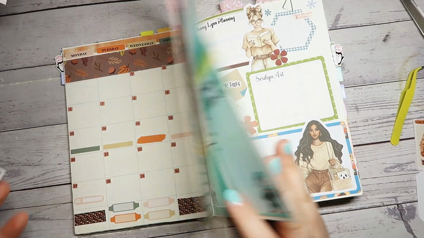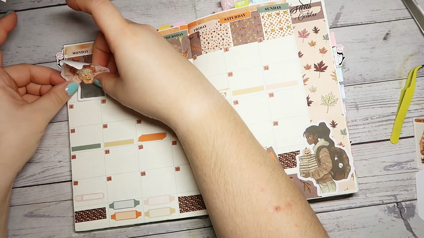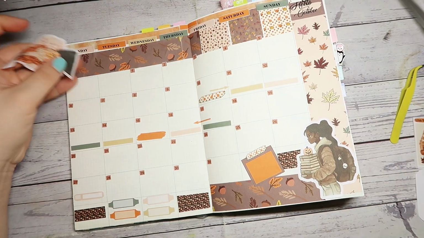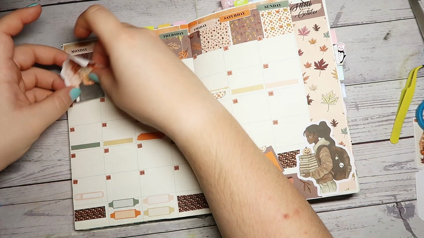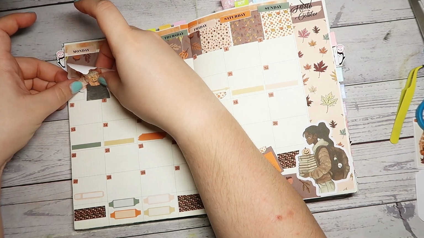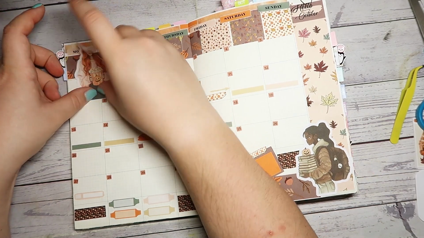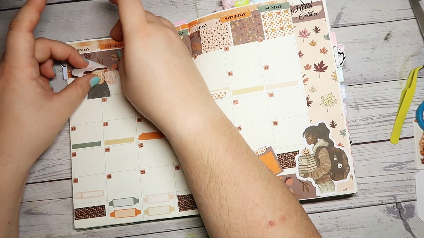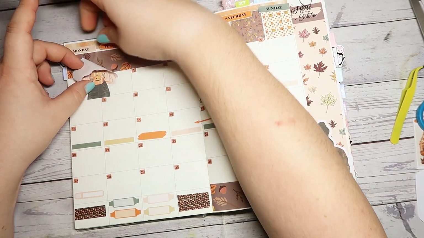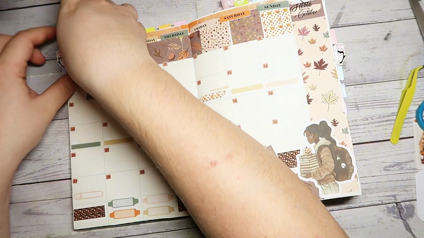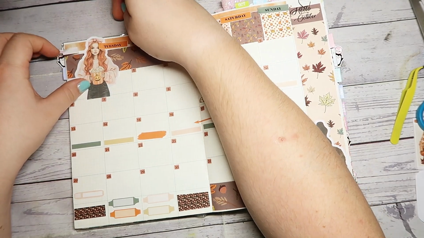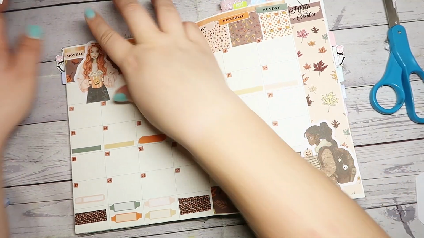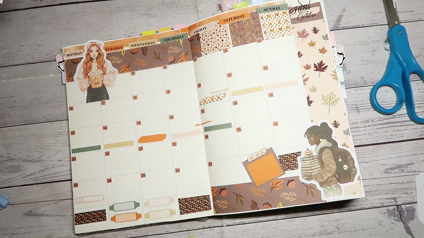Okay, then the last one I'm going to add is our girl here, and she's just going to go right there. She is actually from the Halloween Movie Nights collection. But I figured she would fit very nicely right here. That is perfect. Oh my gosh, I love that. That's a nice contrast too.